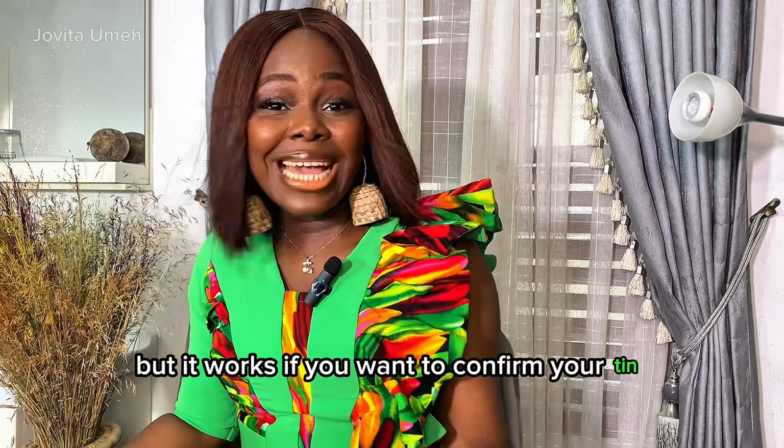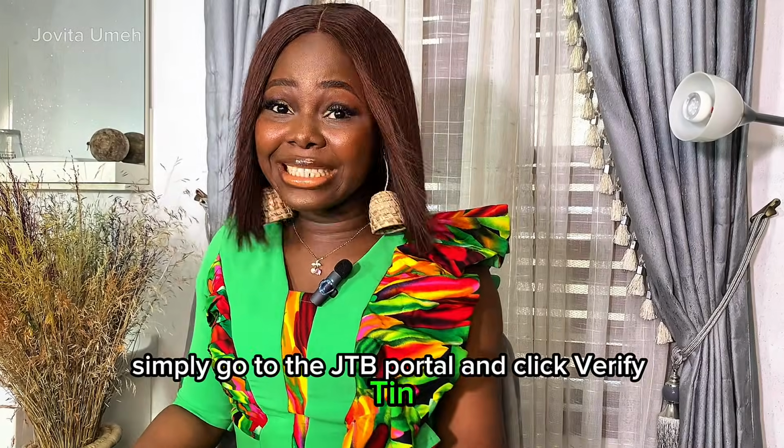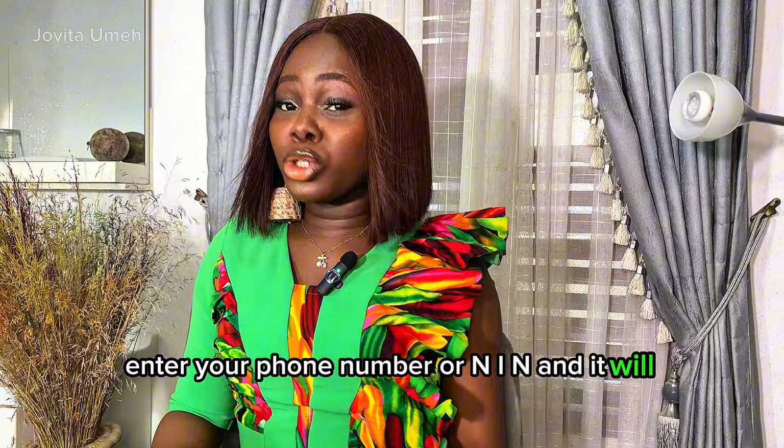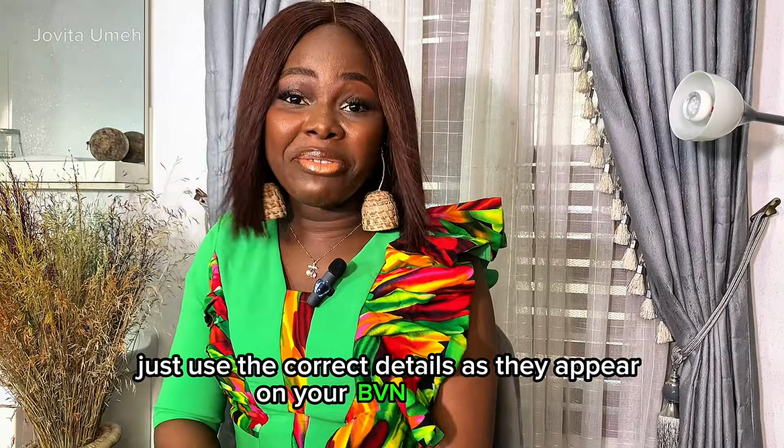If you want to confirm your TIN after registering, simply go to the JTB portal and click Verify TIN. Enter your phone number or NIN and it will show your correct TIN. TIN registration is 100% free. Just use the correct details as they appear on your BVN and NIN.